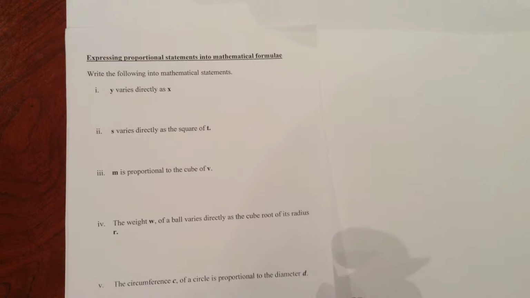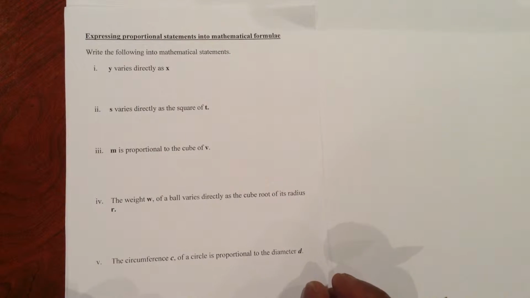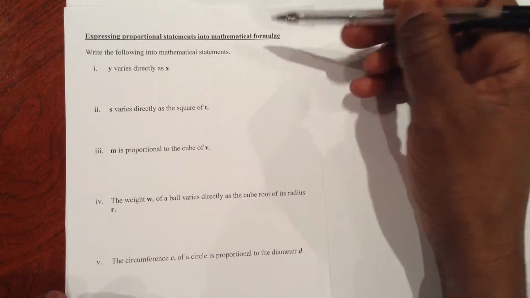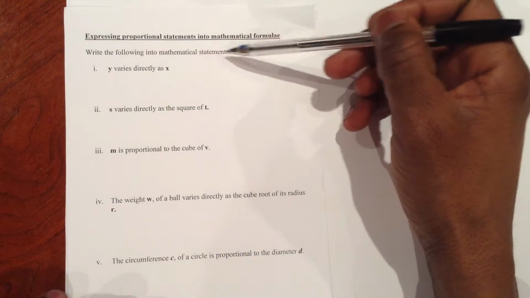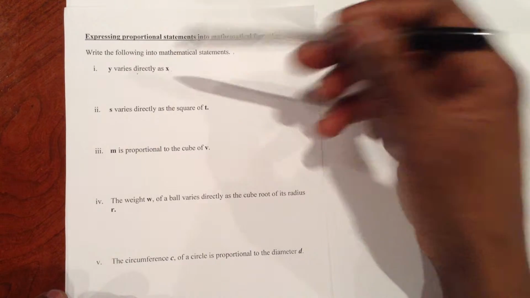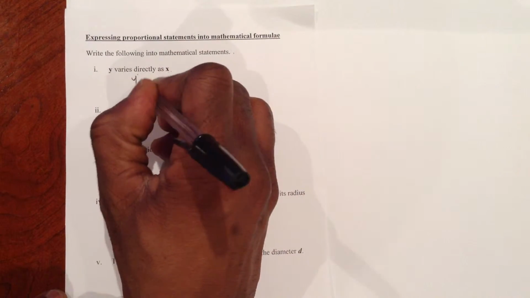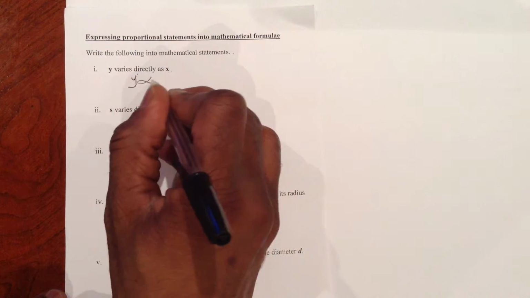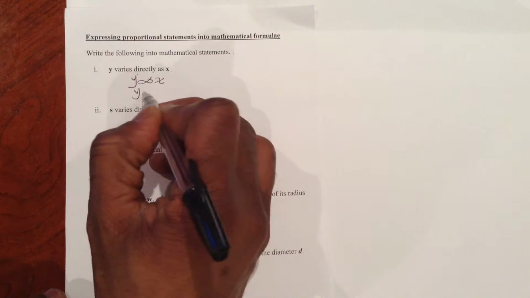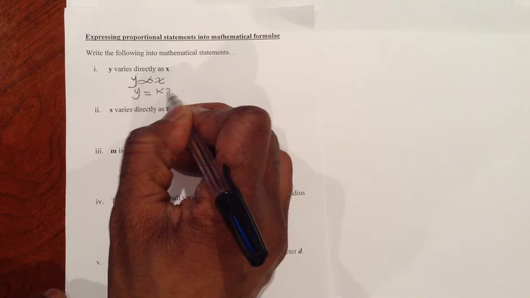Some examples. Expressing proportional statements into mathematical formulae. Write the following into mathematical statements. I. Y varies directly as X. So this is written as Y varies directly as X. As an equation, we write Y equals a constant times X.